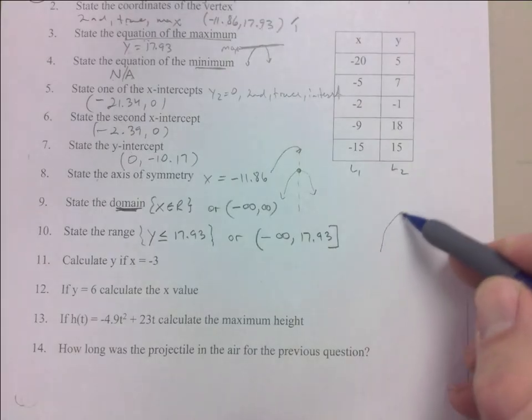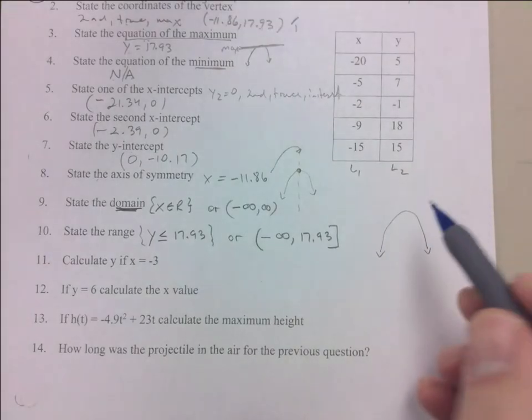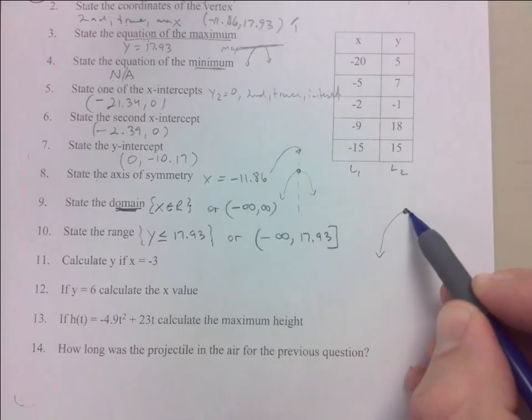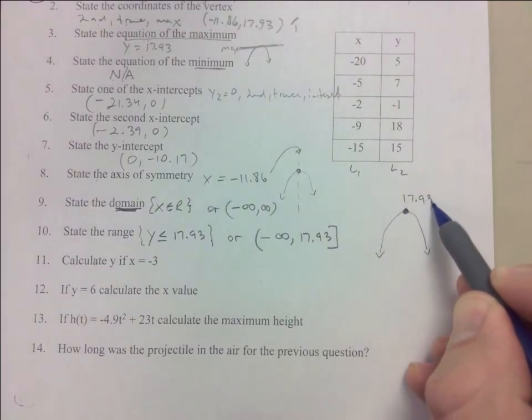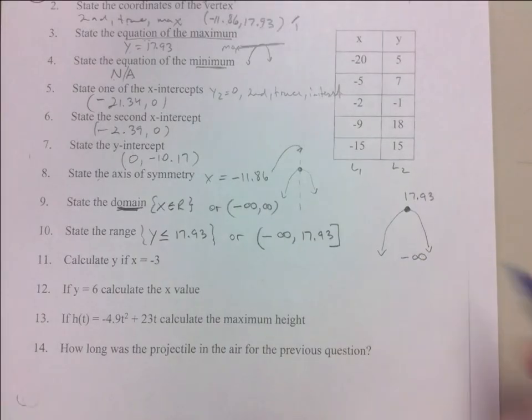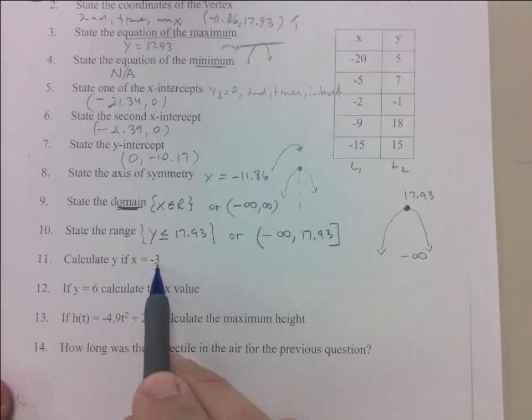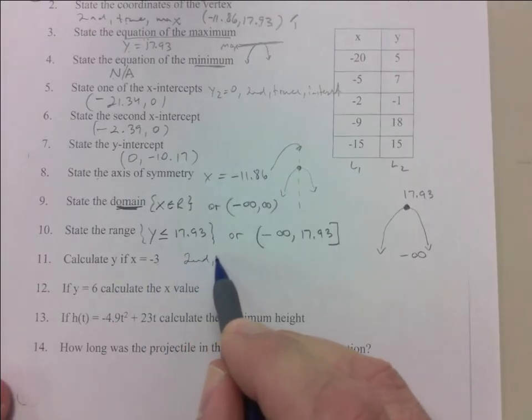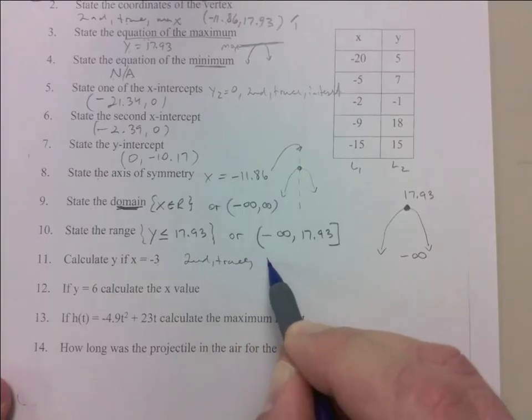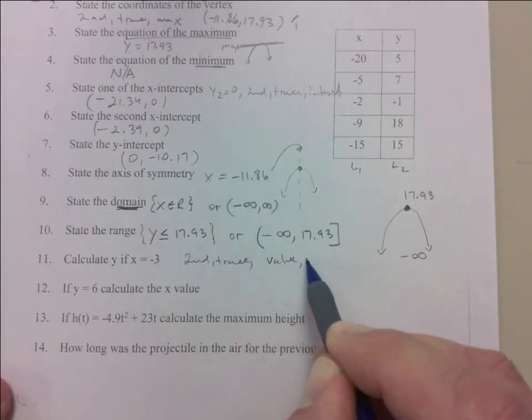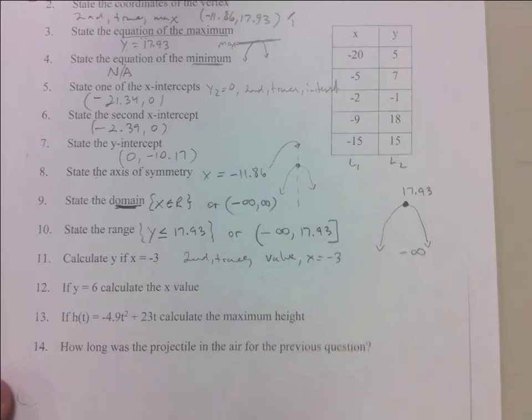Some students need a visual, so when it comes to the y, you want to say the highest y value is that, and the lowest is negative infinity, so you can envision what's happening here. Calculate y of x is equal to negative 3, so you're going to go second, trace, value, x is equal to negative 3.